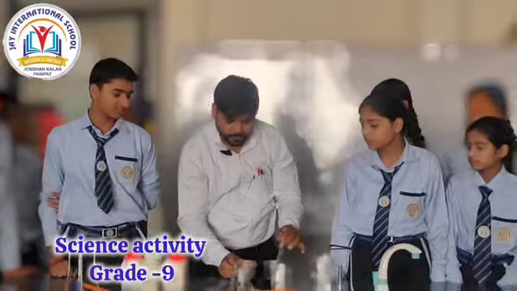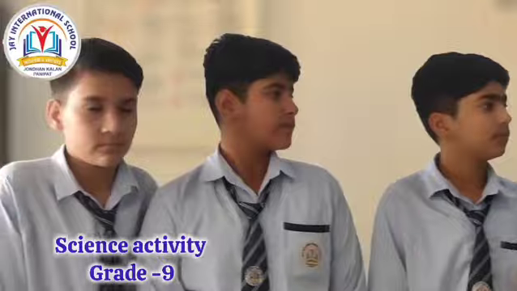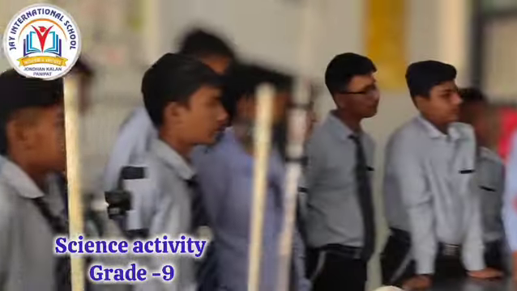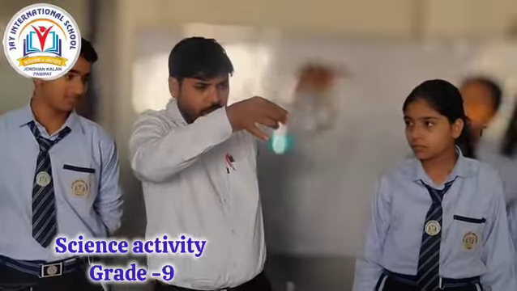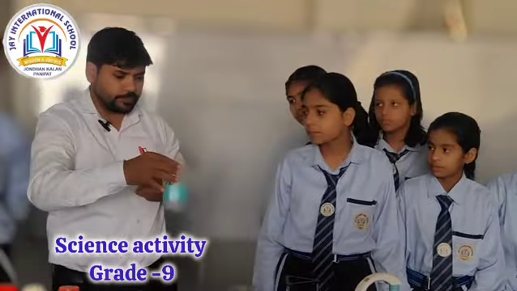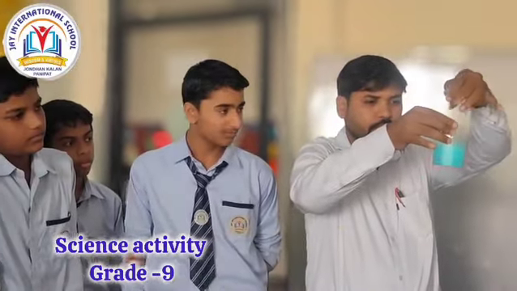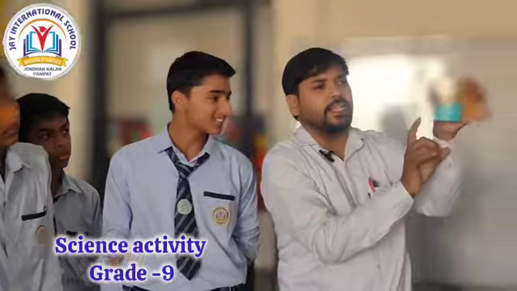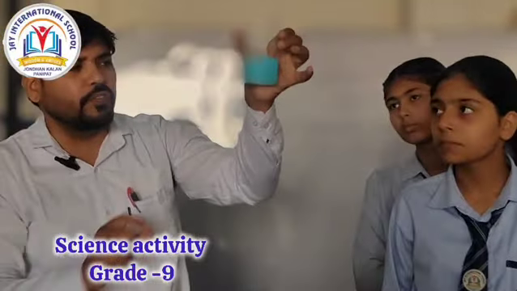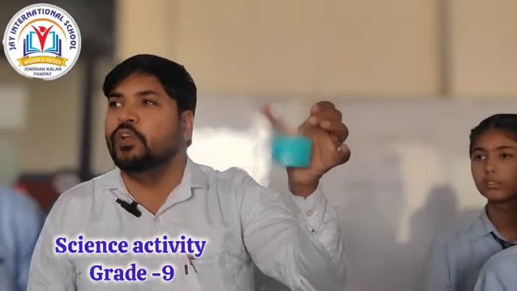Thank you, student. If I add water in this beaker, what is the color of this solution? Which salt did we add in this beaker? Copper sulfate, blue vitriol.